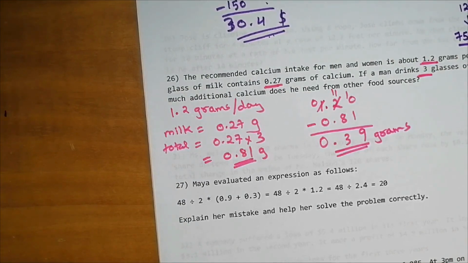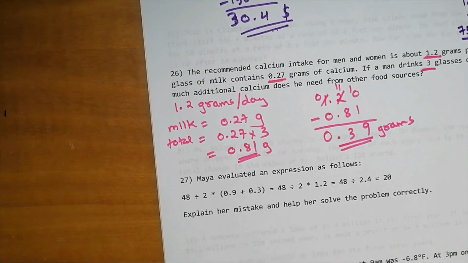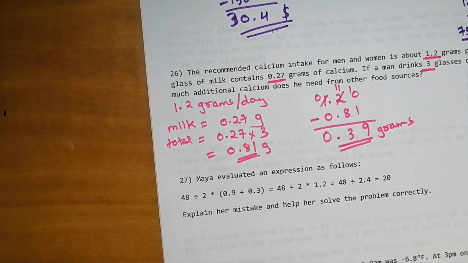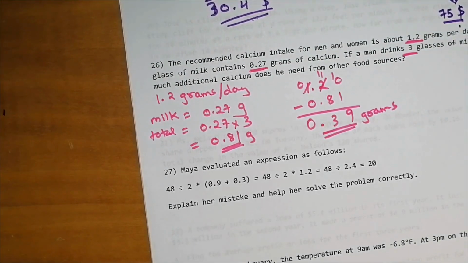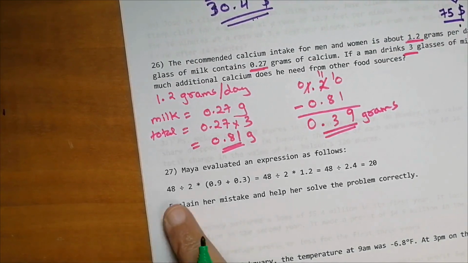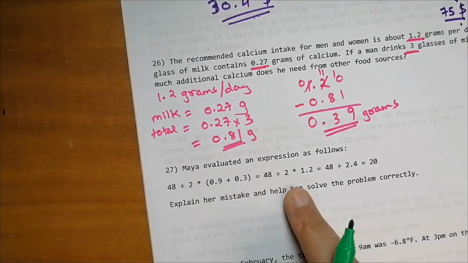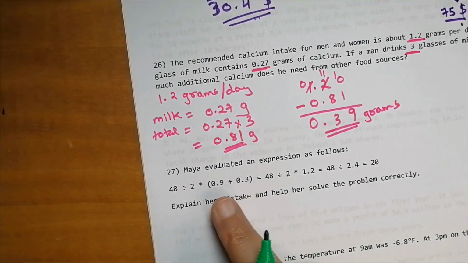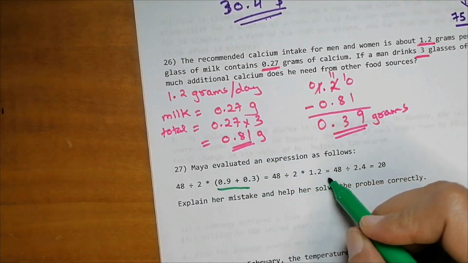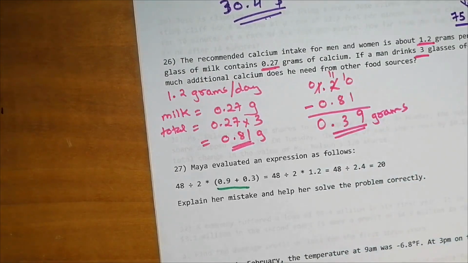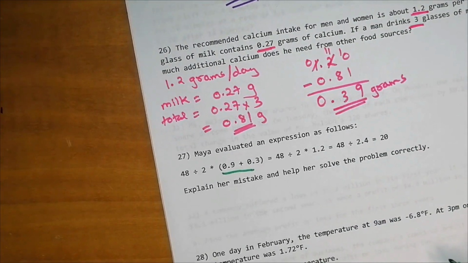Now we move to the next question. That's the 27th question. Maya evaluated an expression as follows, and made a mistake. So, you smart people, it's time to help her. What's wrong with Maya here? What did she do wrong? So, 48 is here, divided by 2 is here, then times 1. She opened the bracket first, 0.9 plus 0.3, which is 1.2. Up till here, everything seems to be right. So let's see what went wrong.